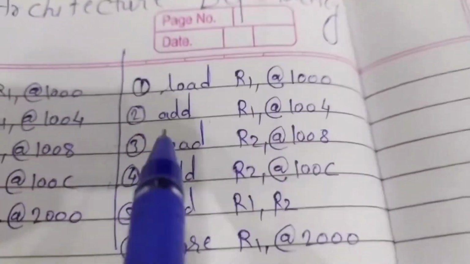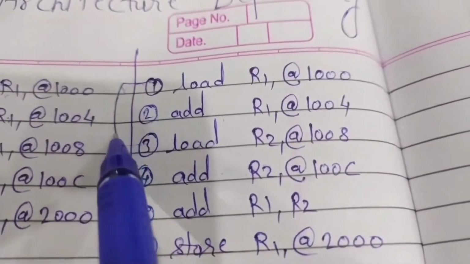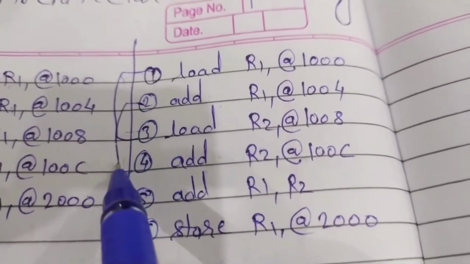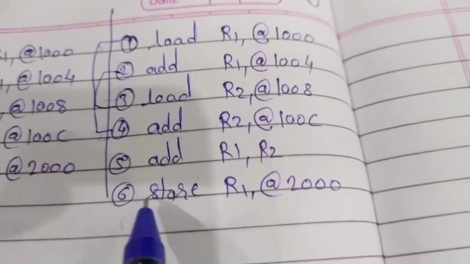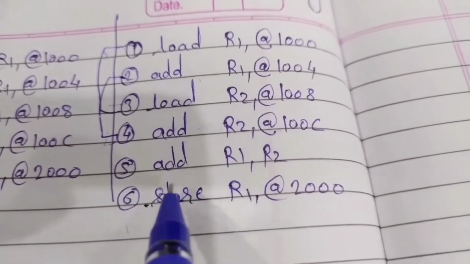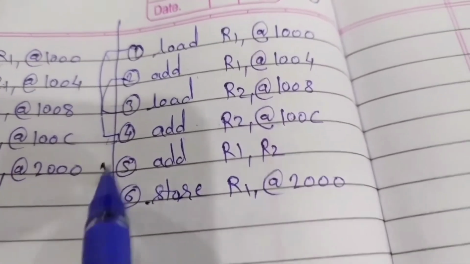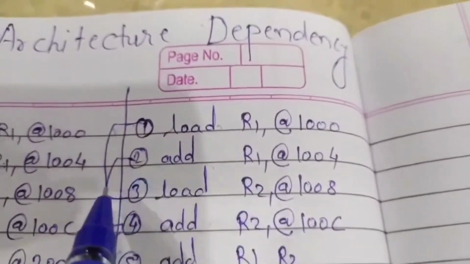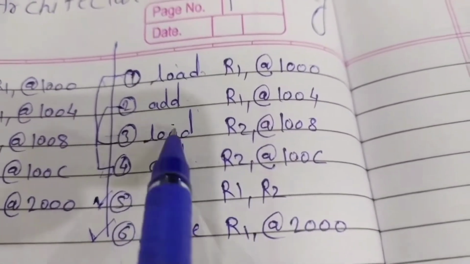We can do it like this. We can fetch the first and third instructions together, while we can fetch the second and fourth instructions together. Then again, the 6th instruction should be done only after the fifth instruction is executed. So we have to execute this instruction, and after that we can execute this instruction. But we cannot fetch these two instructions together, and again we cannot fetch these two instructions together.